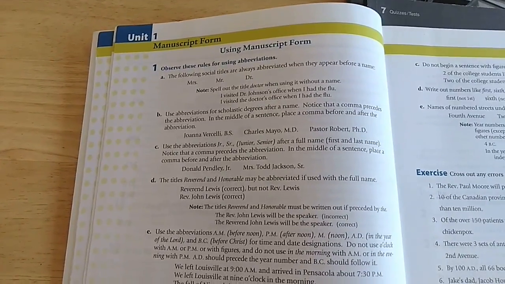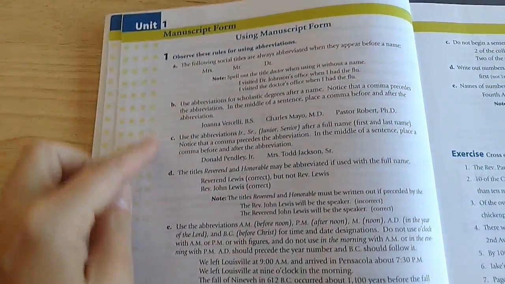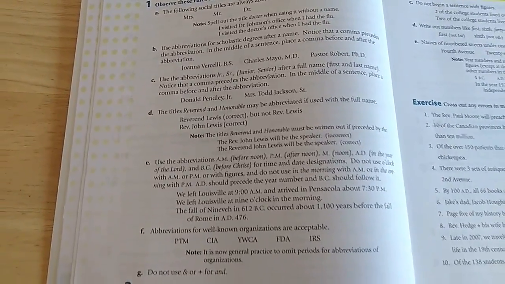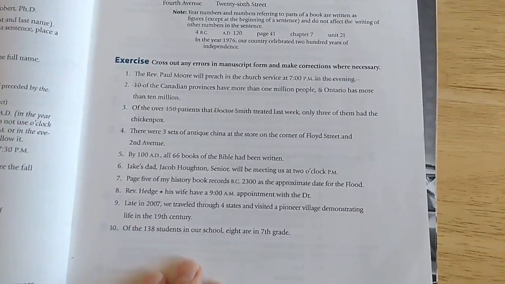So this would be Unit 1, Lesson 1, and it gives you the title, manuscript form, how to use them, and this is just the student's work text, so they just read this. And they continue reading, and then this is their actual homework here.